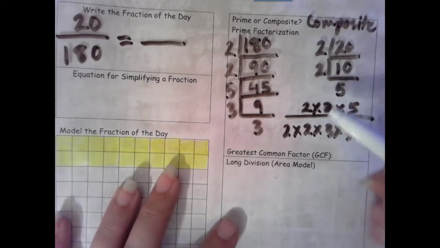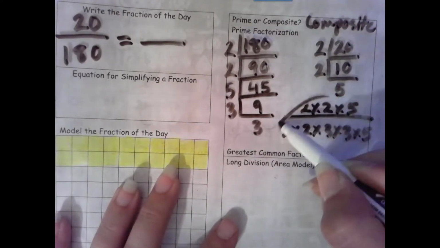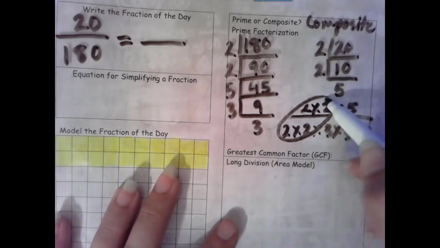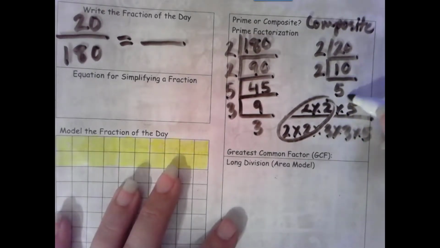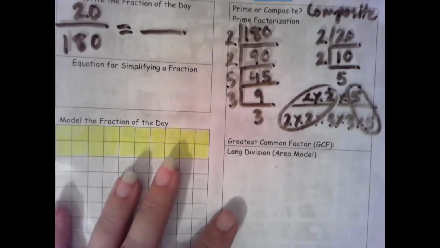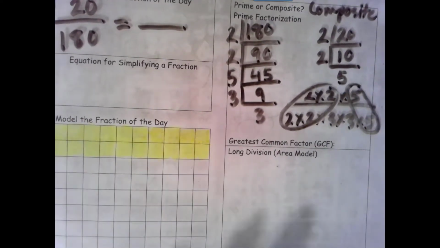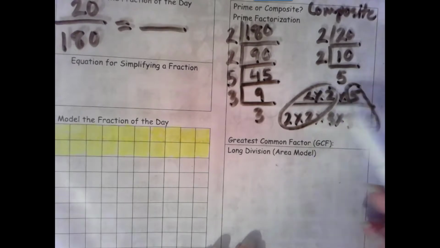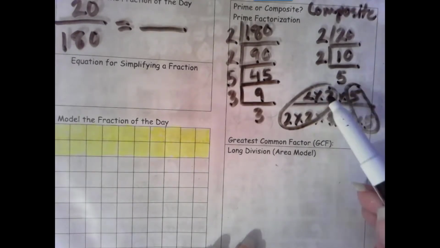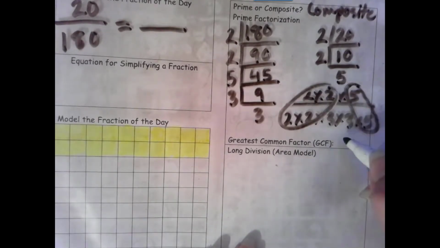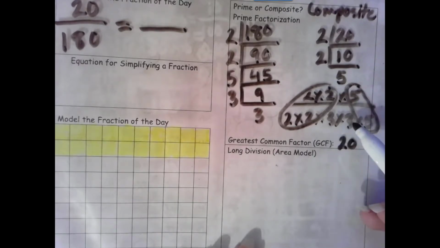Now let's see what we have in common in the numerator and the denominator. So I have 2 times 2 there, and then I have the 5 also. So everything in the numerator is common with the denominator. That means our greatest common factor, 2 times 2 is 4, times 5 is 20. 20 is our greatest common factor. We'll be left with a 1 in the numerator, and then 3 times 3, 9 in the denominator.